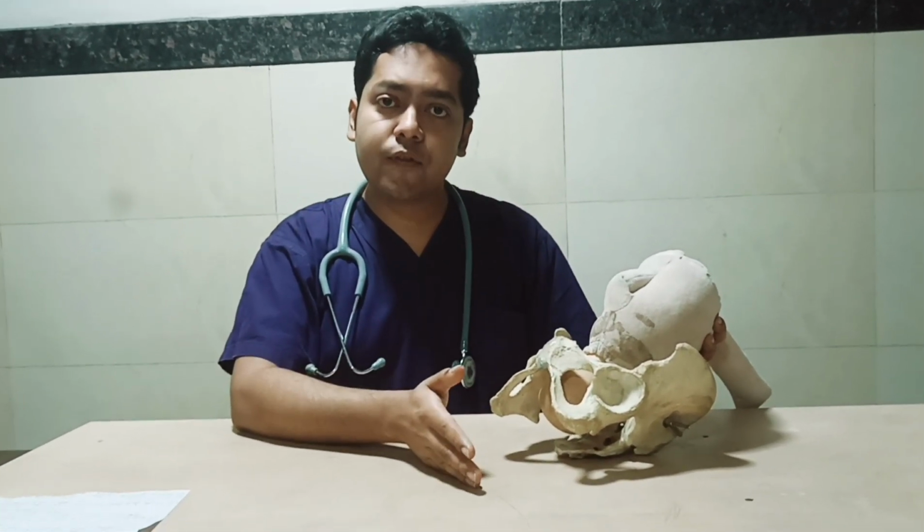It is very important that the senior obstetrician on call and the senior pediatrician or neonatologist should be on the floor. At the same time, you give a call to the nursing staff, the OT technician and the anesthetist. This is because you might have to land up in operative deliveries as well.